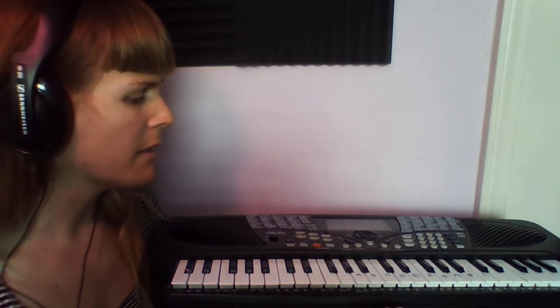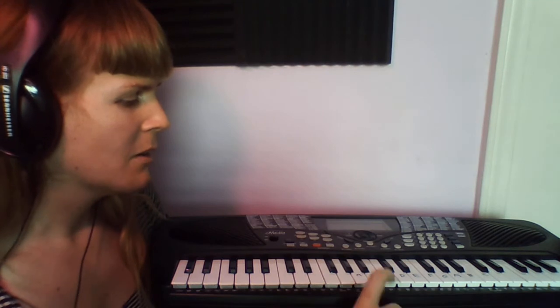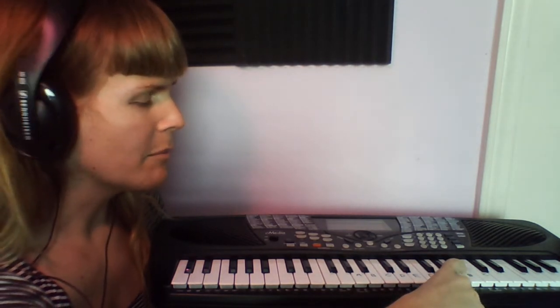Now there's only 5 accidentals. They repeat all the way up the keyboard. So C sharp, D sharp, F sharp, G sharp, A sharp, or D flat, E flat, G flat, A flat, B flat. Same thing, same notes, 2 names.